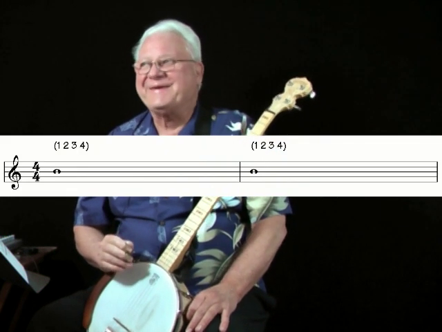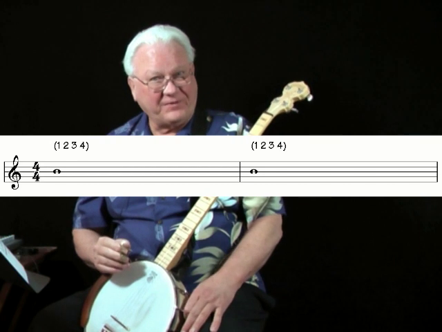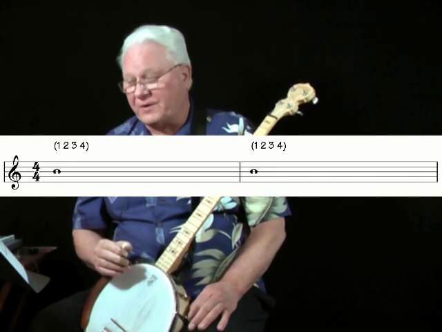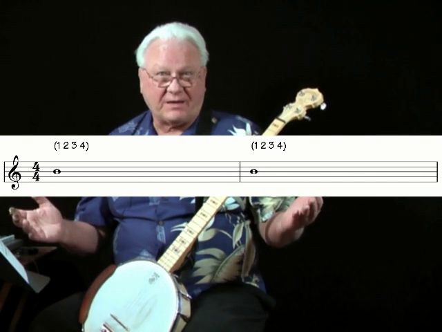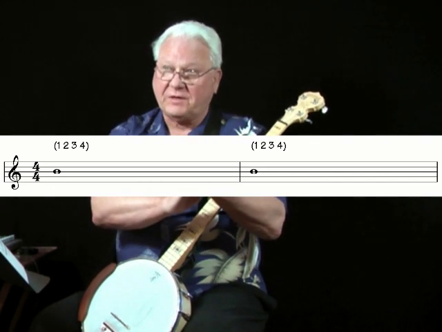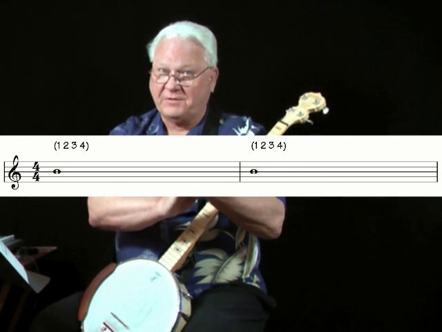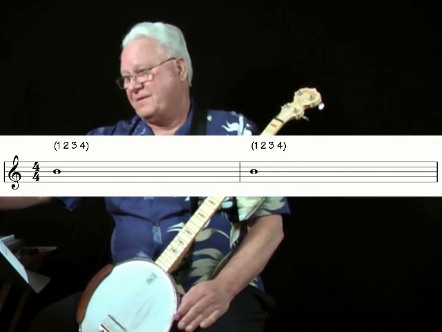Whole note, you may have guessed, again, twice as long as a half note, or 4 quarter notes worth, and so a whole note would take up the entire measure in 4/4 time. 1, 2, 3, 4. Okay, so those are the common notes that we're going to run into.